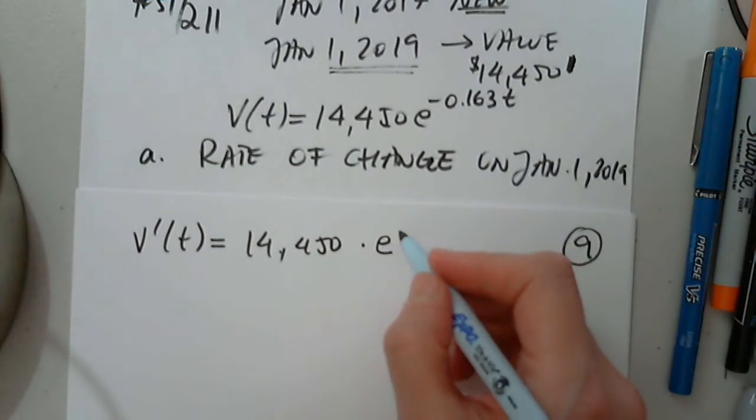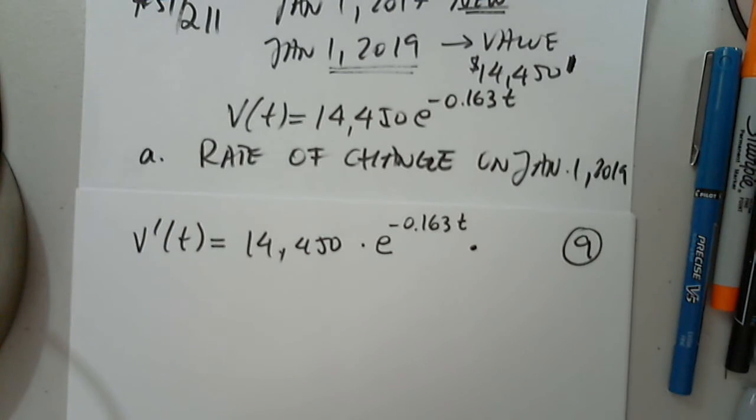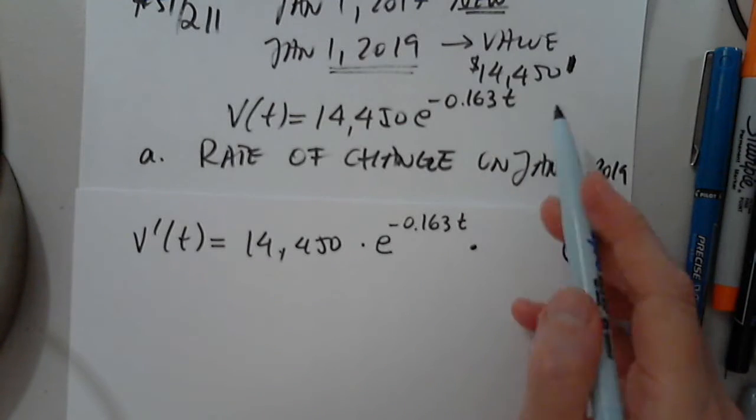E to that function times the inner function prime. What do I need to multiply by? Negative 0.163. Yes, the derivative of this, wonderful.